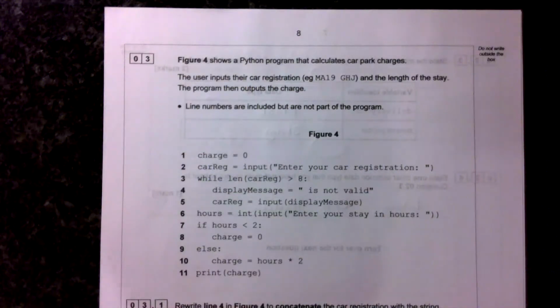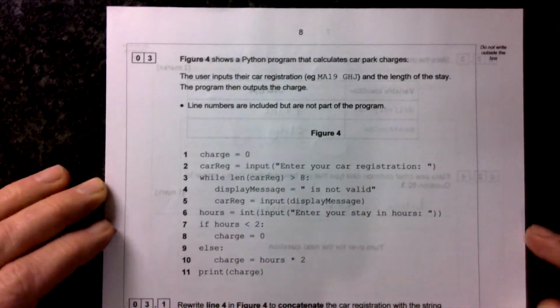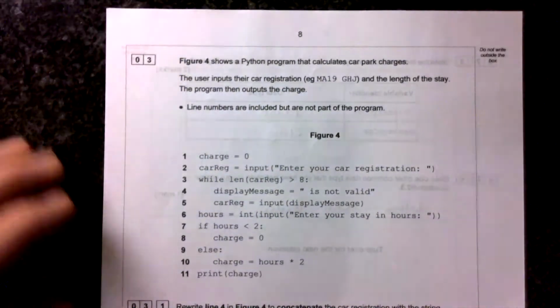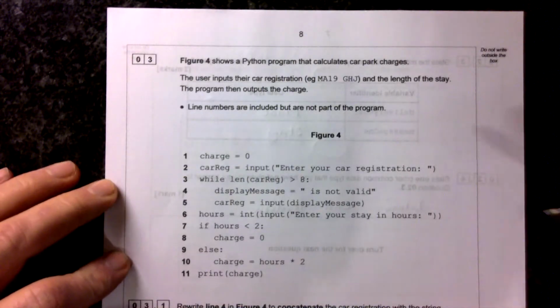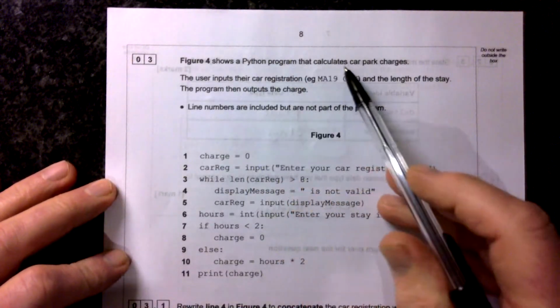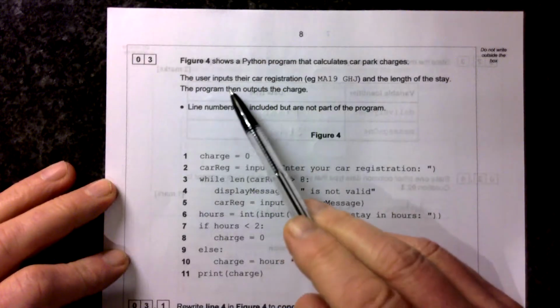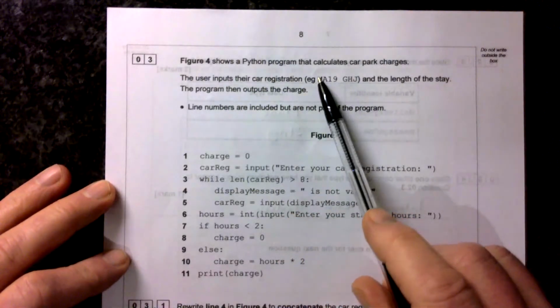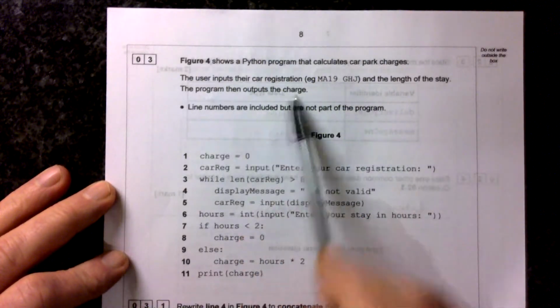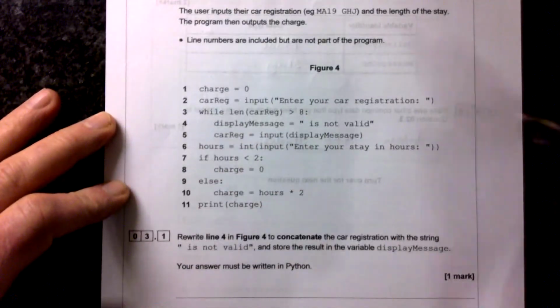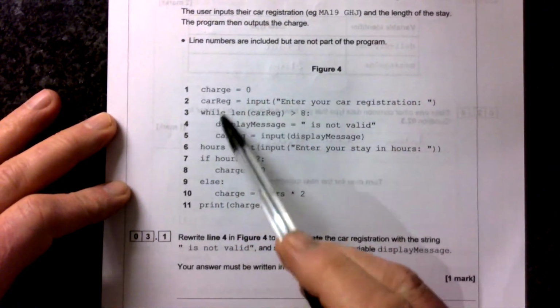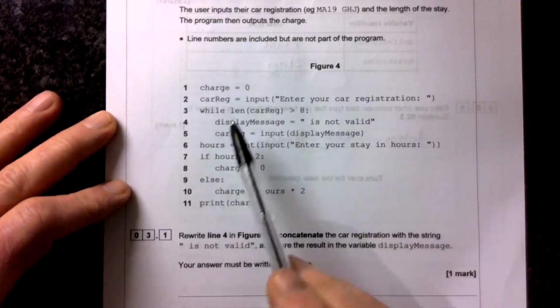Okay, now this time we're not dealing with pseudocode. In the new specification, they will give you questions in a programming language. So in this case, we're working with Python. So we've got a Python program that calculates car park charges. The user inputs their car registration and the length of the stay. The program outputs the charge. Line numbers are included. Charge is assigned the value 0.